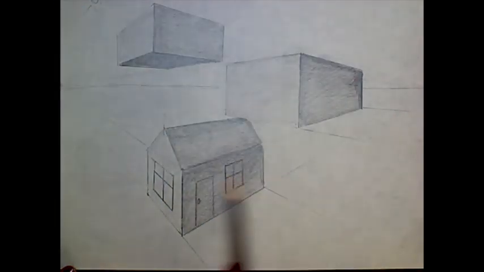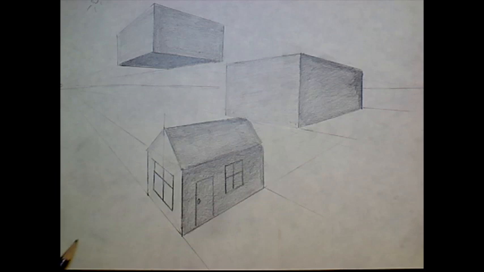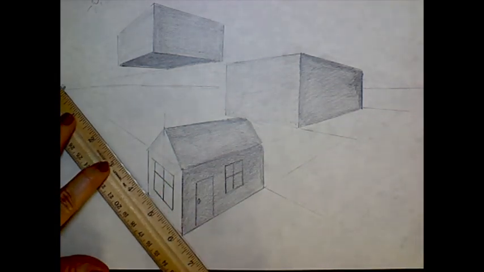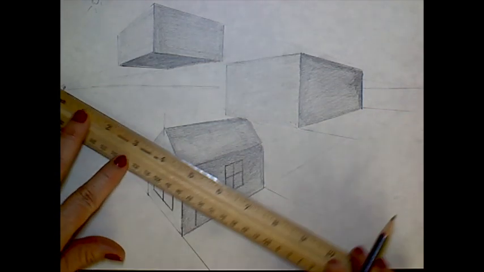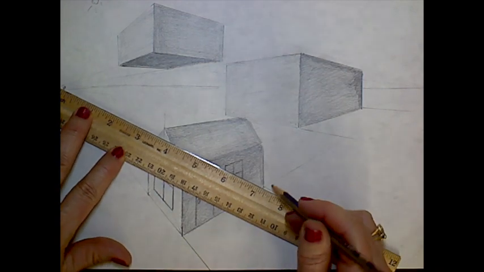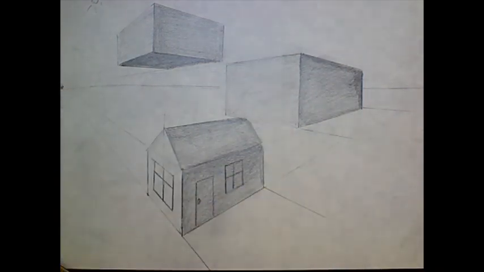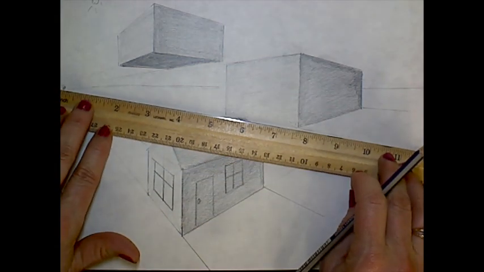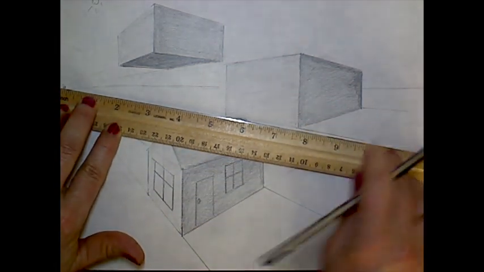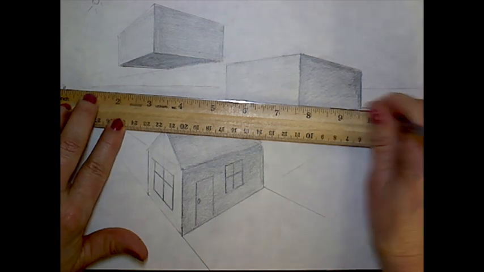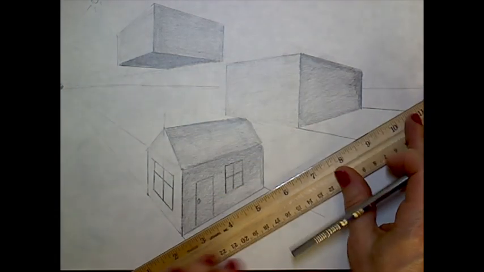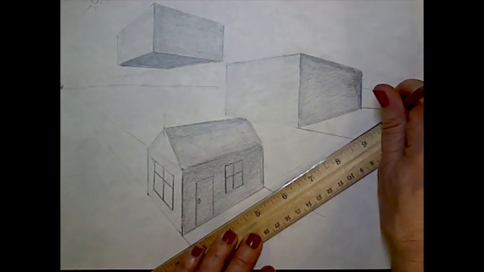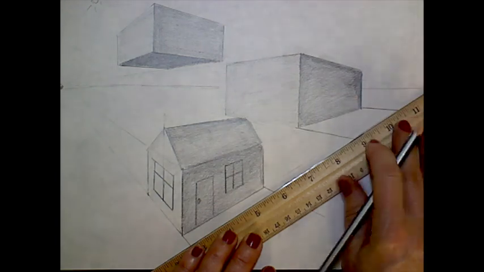So how do I do the shadows on the ground? I'm going to use this vanishing point right here on the left to start with. And I'm going to line up the corner of my house with that vanishing point. Remember, you don't want any dark outlines in the shadow too. Same thing with this. So I'm going to start there. You're going to do the same thing with this box over here. Use that same left vanishing point. Okay. And then now let's use this vanishing point over here to stop it. So that's going to be the shape of that shadow.